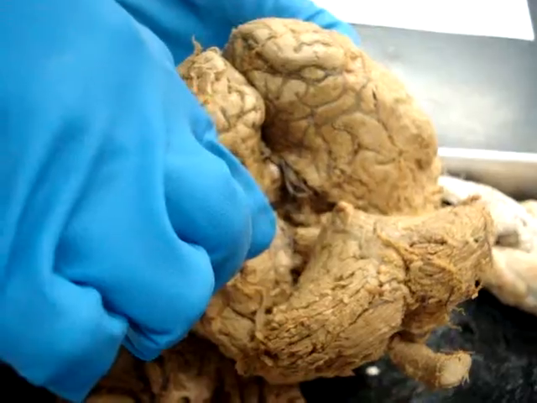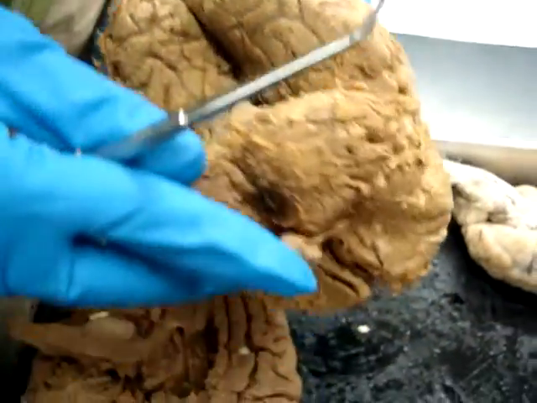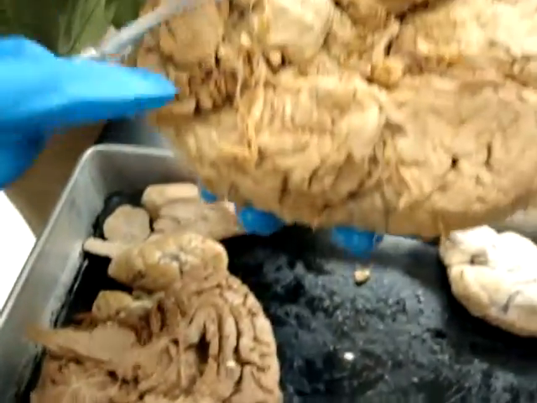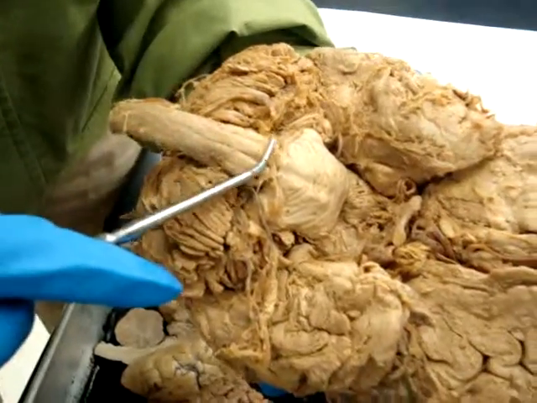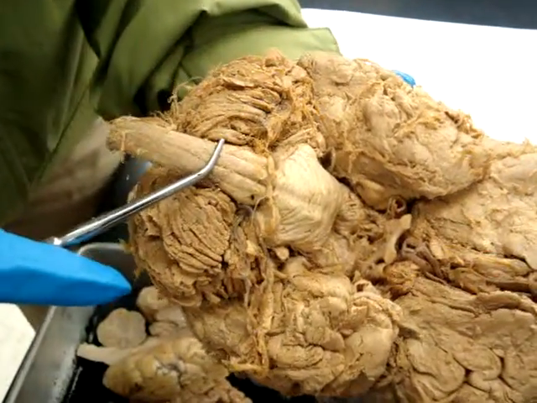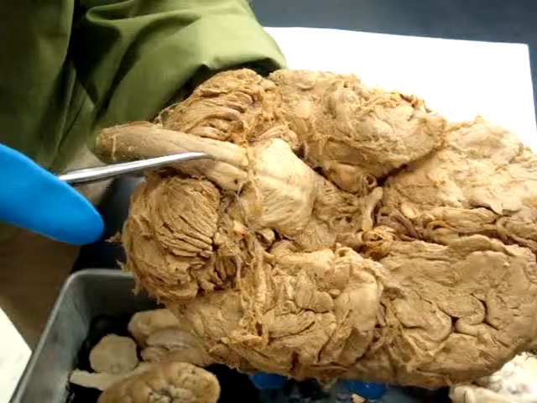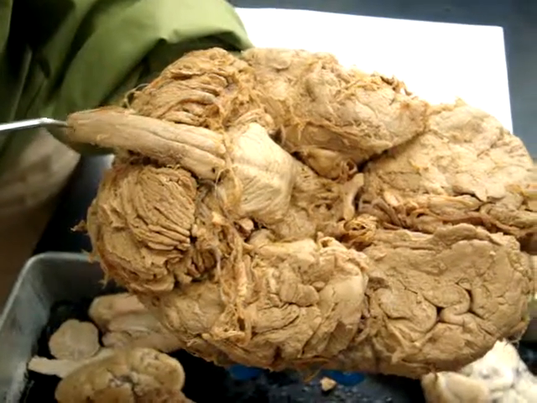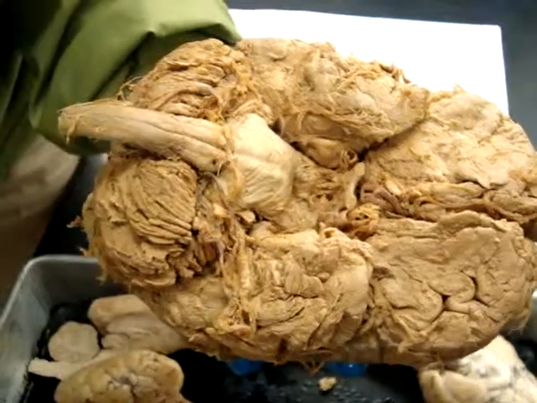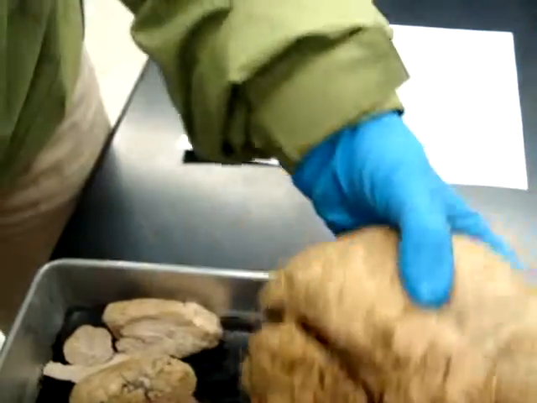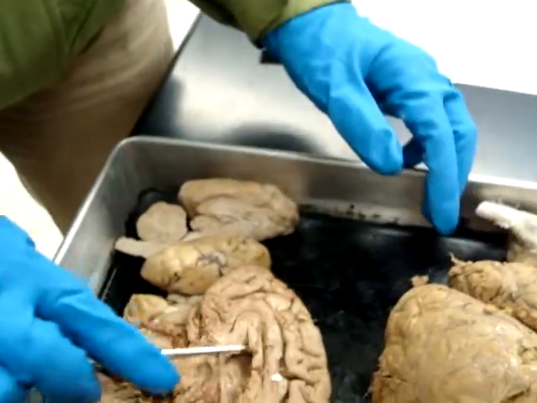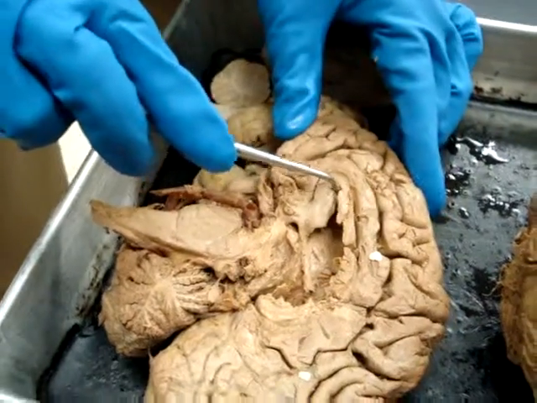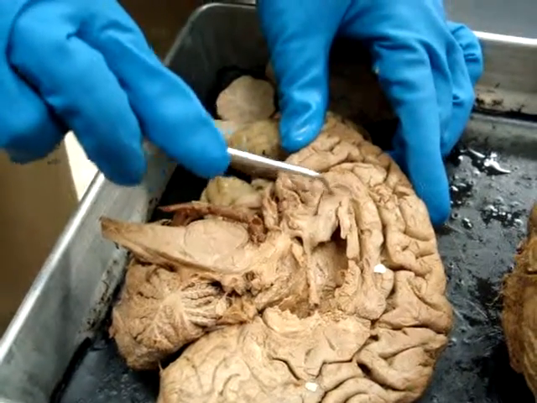Medulla oblongata. The medulla oblongata is this here. And the ventral median fissure. The ventral median fissure is this here, this fissure down, and it goes down the spinal cord as well. And again, the corpus callosum, this here. The rostrum. The rostrum of the corpus callosum is this part here.